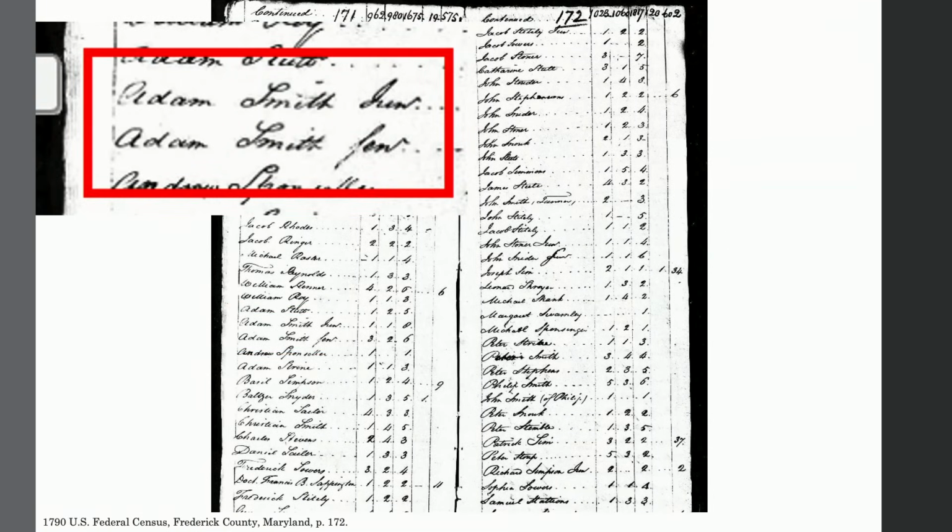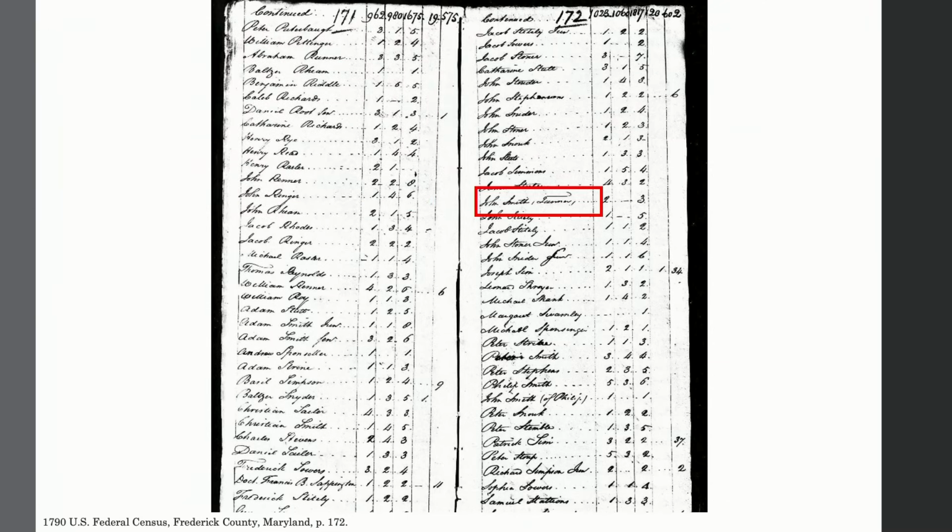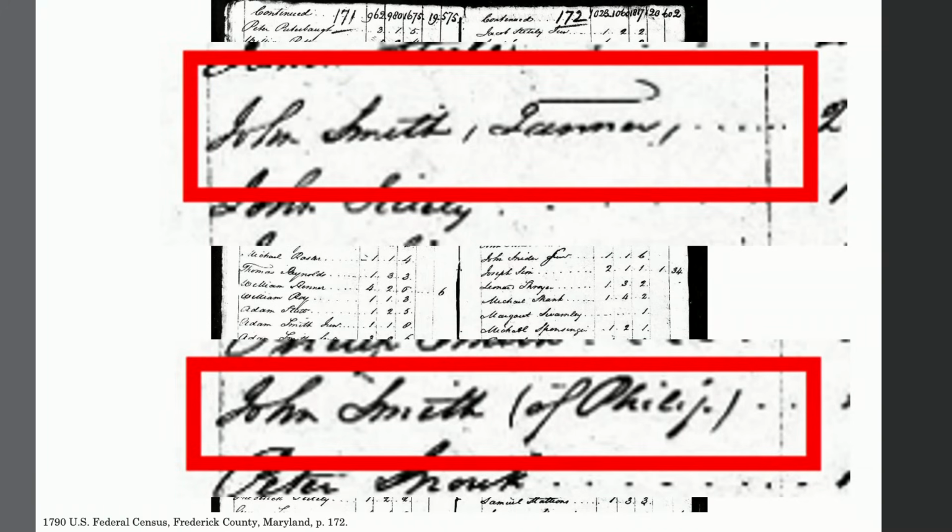Here we see someone using Adam Smith Jr. and Sr. right next to each other within a census enumeration. And here we see a very clever enumerator on the same page who thinks that you're going to have a hard time telling which John Smith is your John Smith. Because one, they identified as John Smith the tanner. The other one is John Smith of Philip. Now I'm hoping that my John Smith is the one whose father's name is Philip, because now I have a father's name. Unfortunately, it was the tanner in this case, but that's the way it goes.